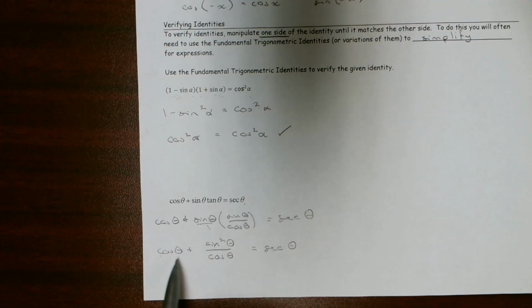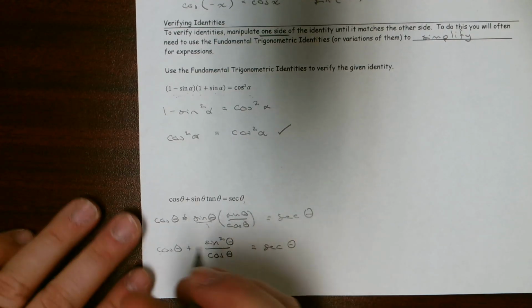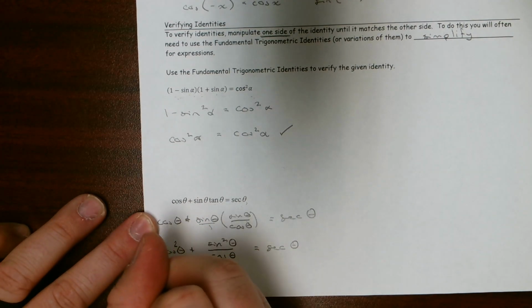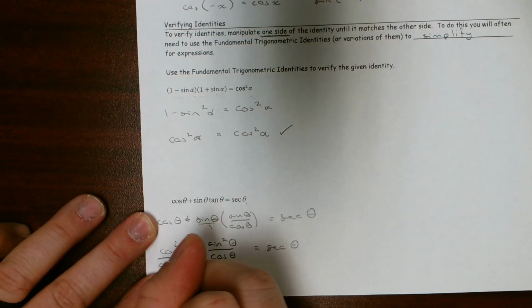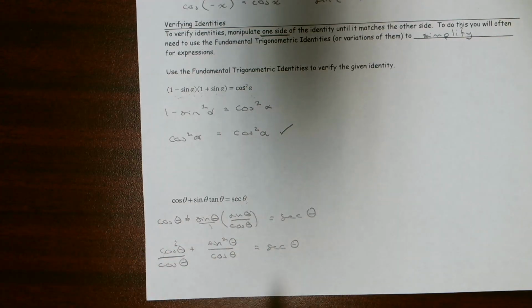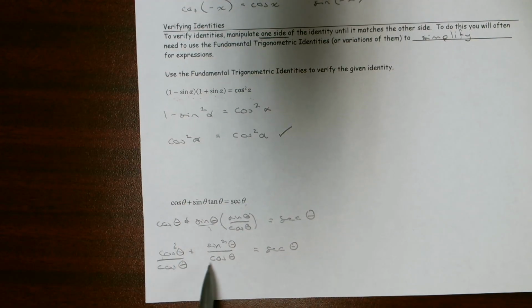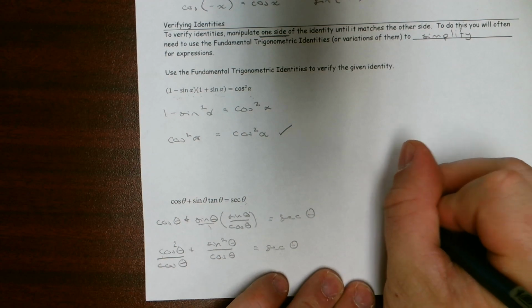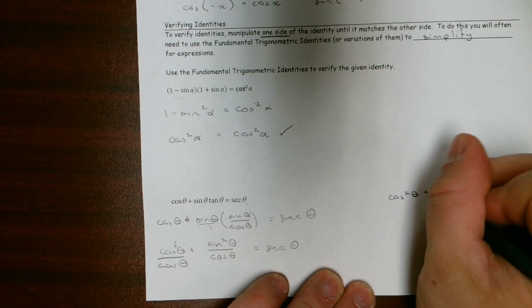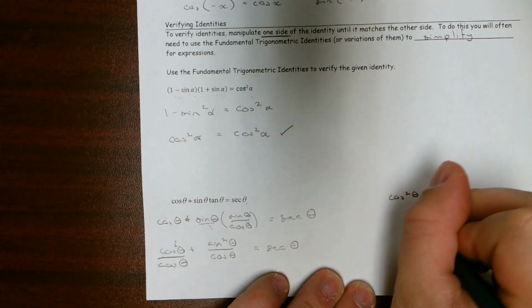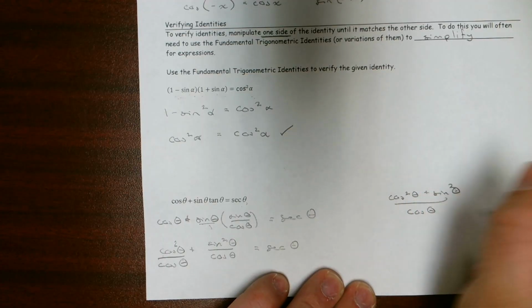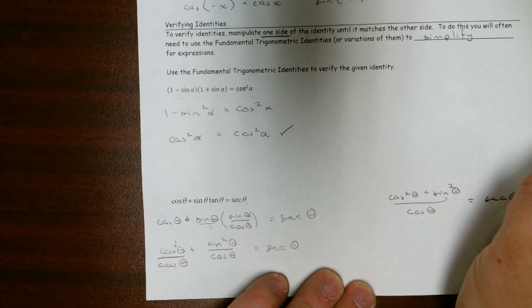They're fractions, and in order to add fractions and make them into one, we need common denominators. The common denominator is clearly cosine. So I'm going to make this left fraction cosine squared over cosine. Notice cosine squared over cosine is the same as cosine. Now that we have common denominators, cosine squared plus sine squared over cosine should somehow be equal to secant.